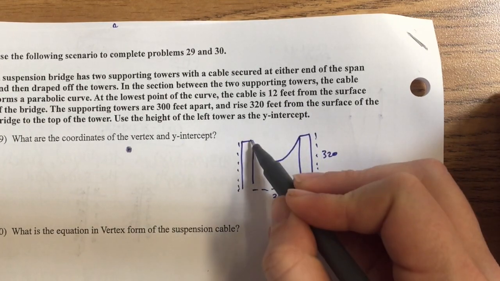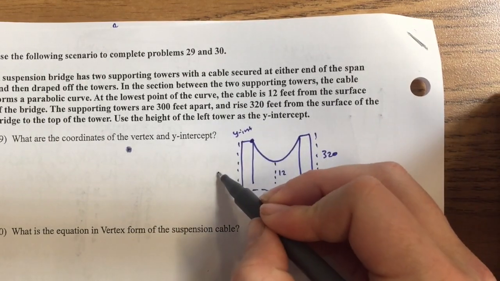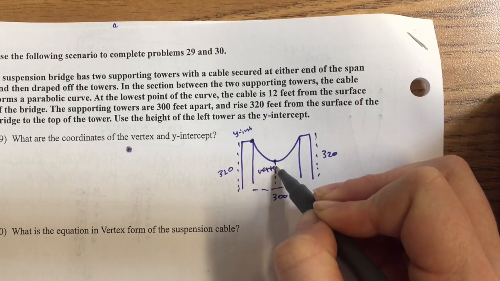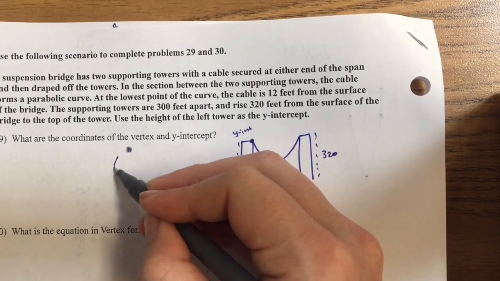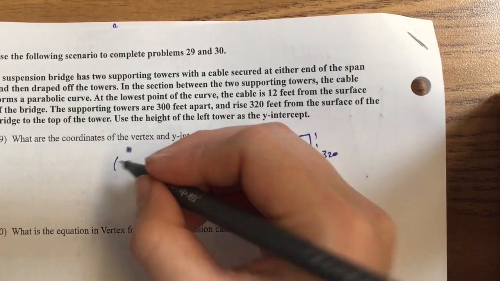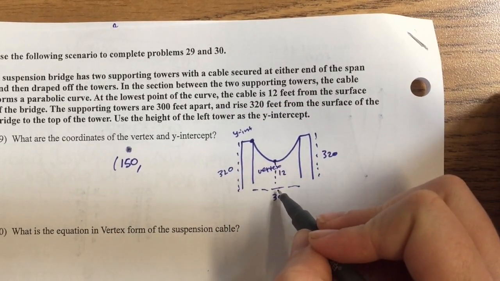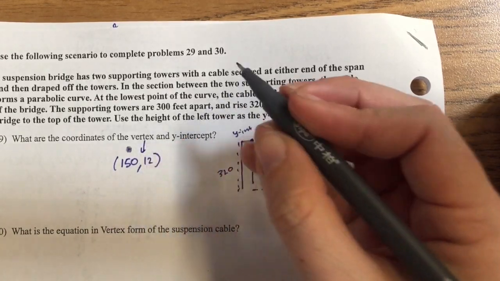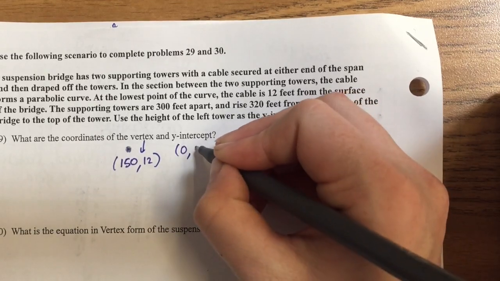So this one will be my y-intercept. This would be my vertex. The vertex would be over half the distance. So that would be 150, half the 300, and then up 12 for the vertex. Y-intercept would be 0, up 320 feet.